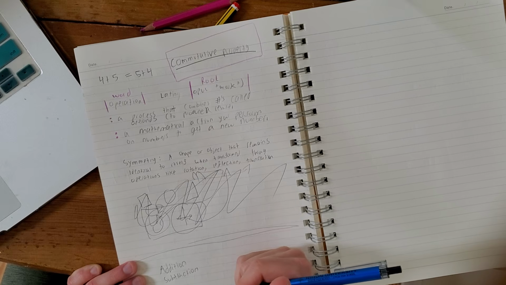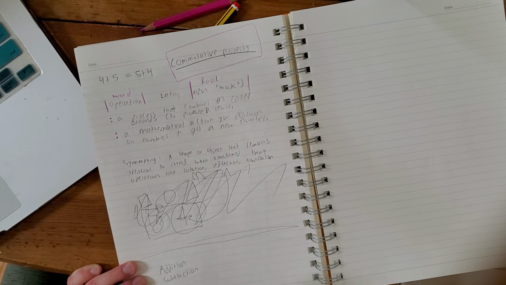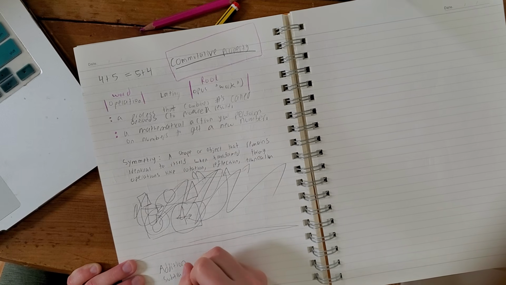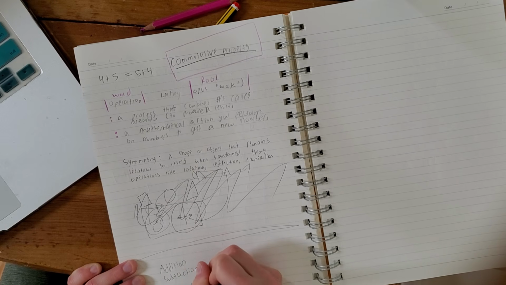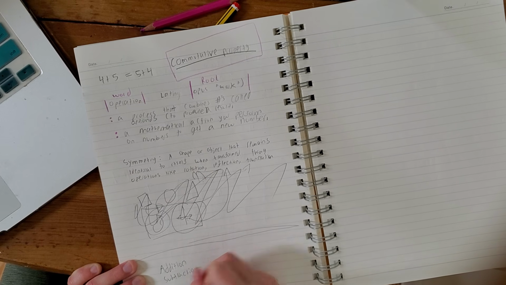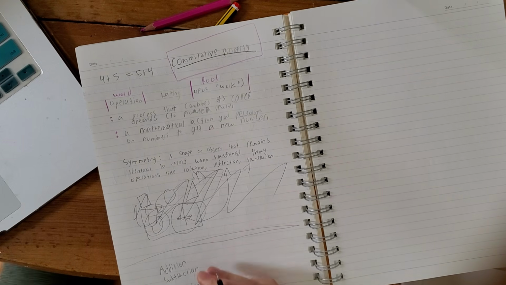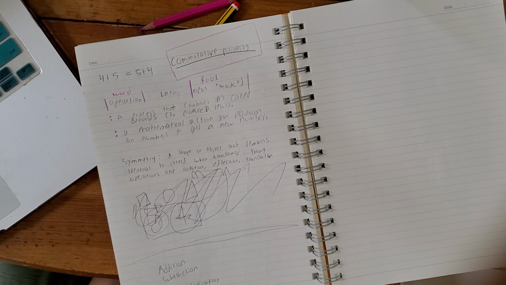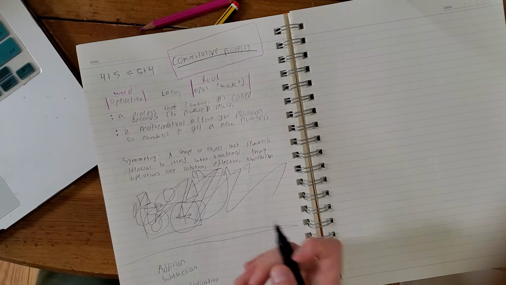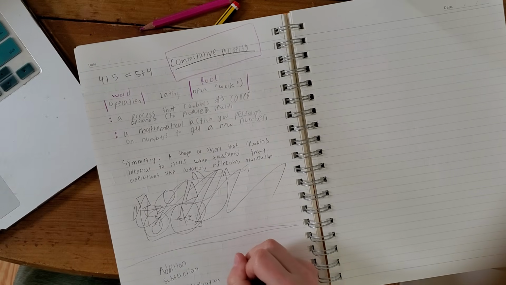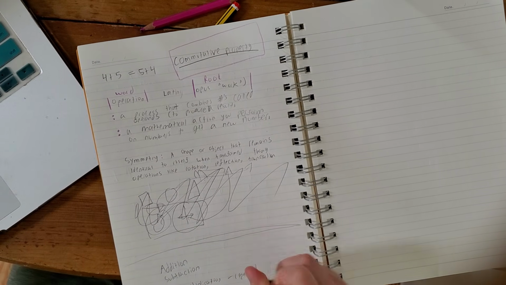So if you added something, the way you would get back to it is through subtraction, and multiplication and division are inverses of each other. So if you multiplied by 3, the way that you would get back to your original number was by dividing by 3. But multiplication is repeated addition.